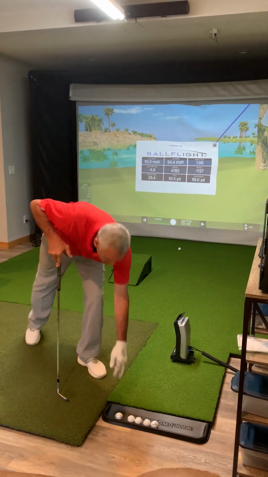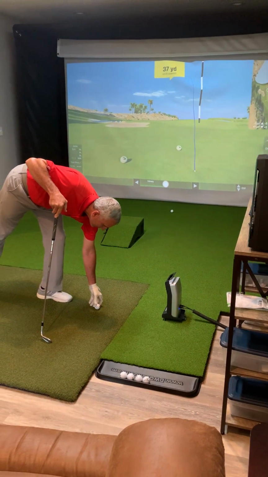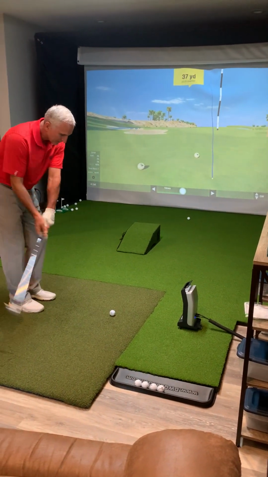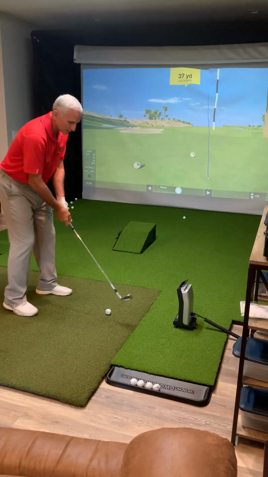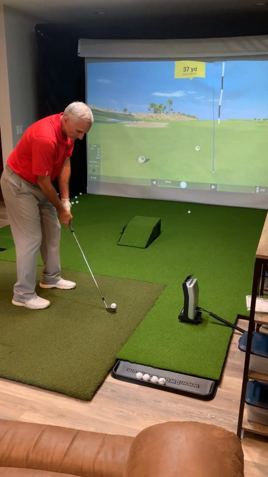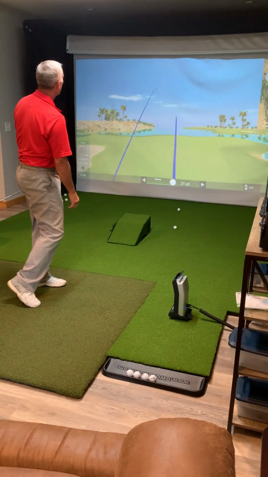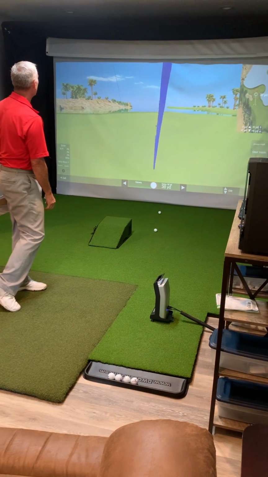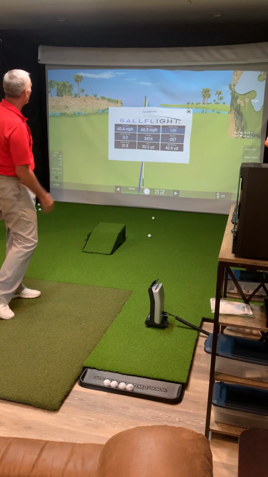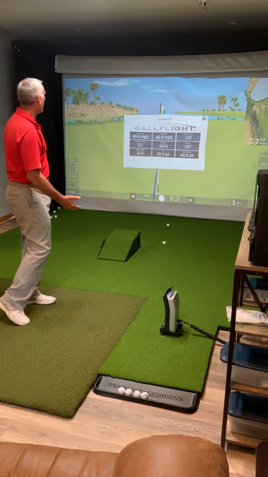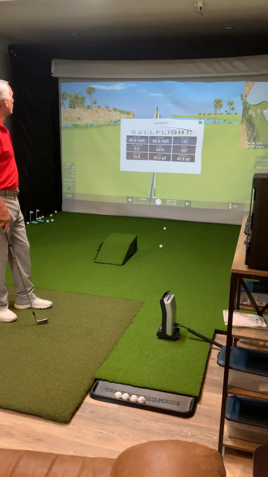All right, let's try another one. So we're only looking at 37 yards. Right there. All right, a little better swing this time. All right, maybe a little long again. Right at the hole though. Oh, just missed the hole. And it's got a little break to the right. It went 42 yards. So I'm about 5 yards away, 15 feet. Not too bad. Probably a little bit more than 15 feet.